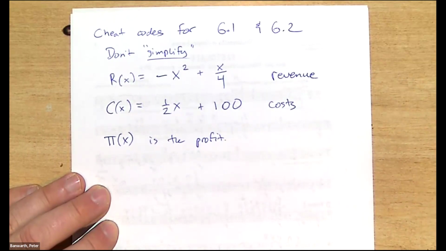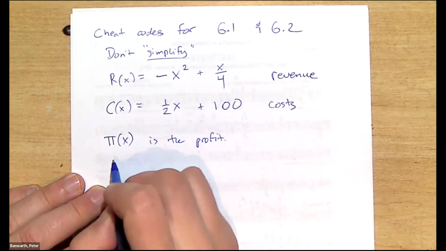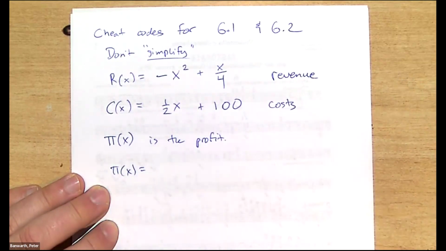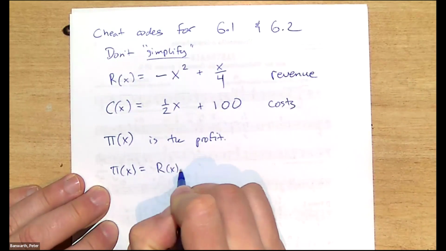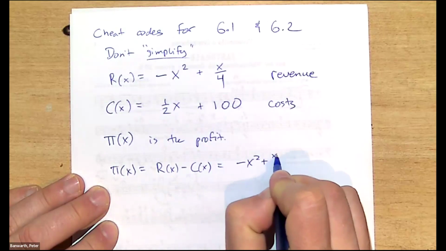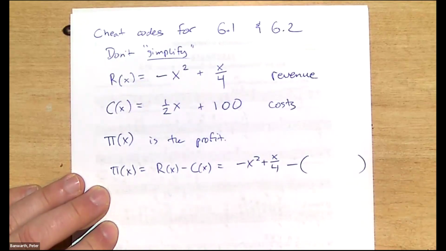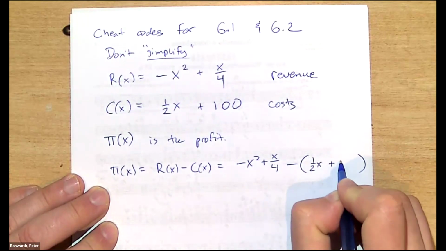And wait, what's profit again? Revenue minus cost. Let's just do it. Pi of x, we have those two formulas. It's r of x minus c of x, which is minus x squared plus x over 4 minus the quantity 1/2 x plus 1,000.